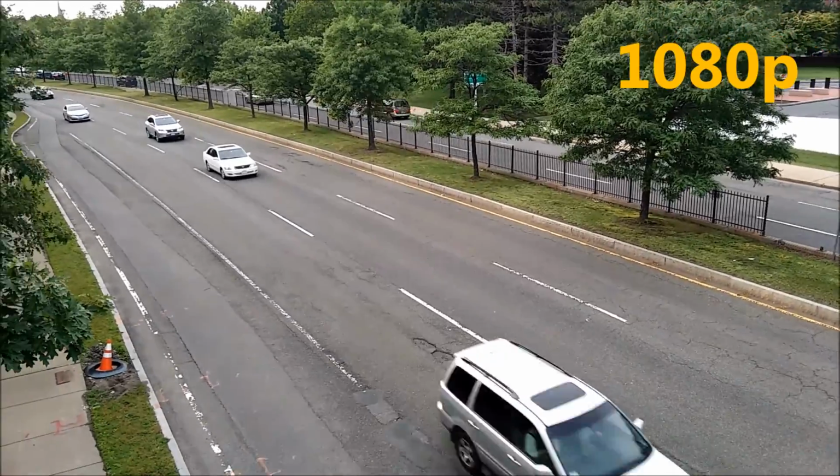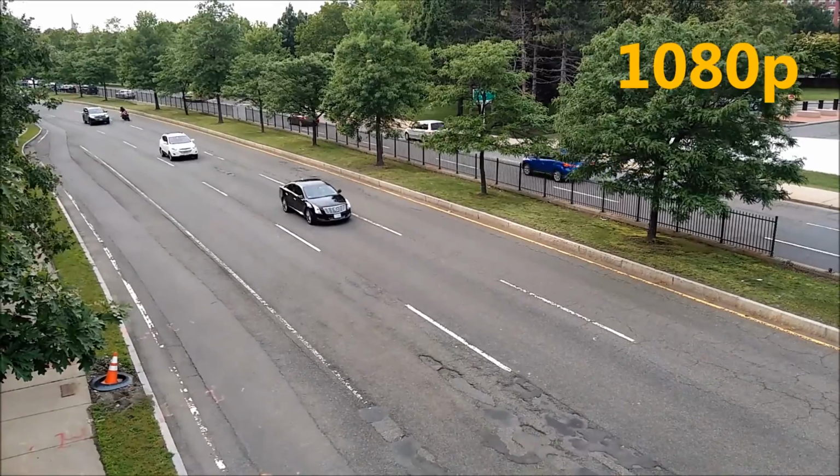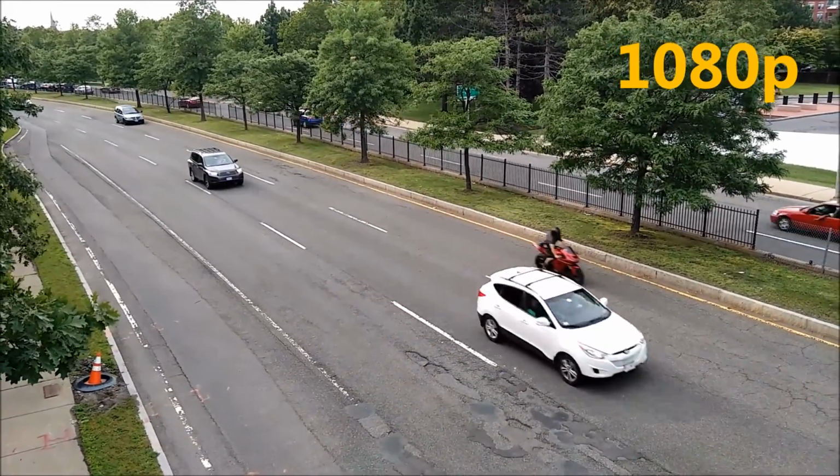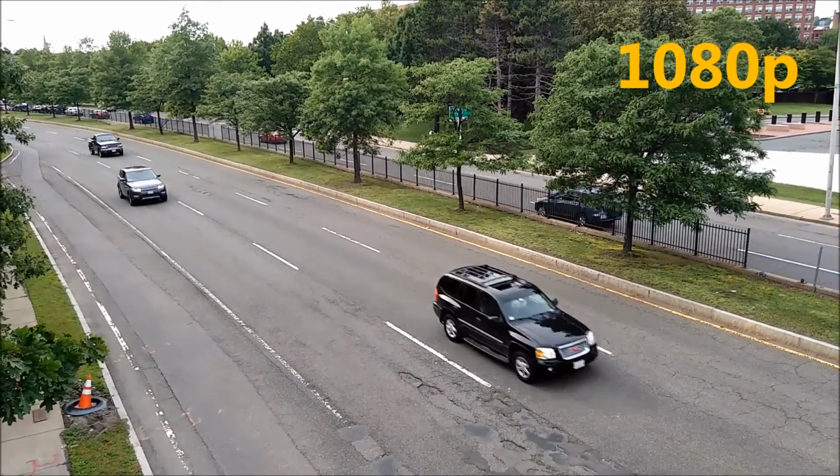Now this next shot is demonstrating some of the motion. So you'll see there are cars moving at probably somewhere around 30 miles an hour, and my elbows are resting on a platform, so you'll see there is no jitteriness in this case.